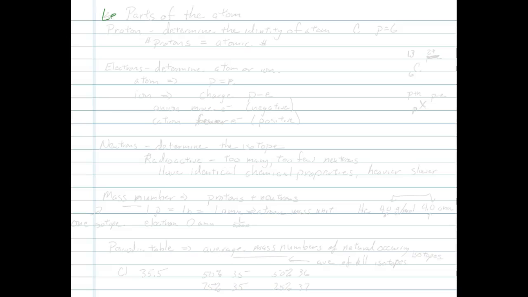This is a lesson on parts of the atom. Three parts of the atom: protons, electrons, and neutrons.